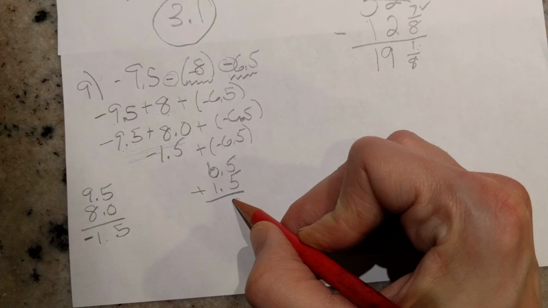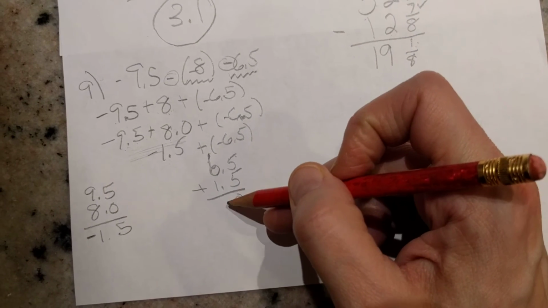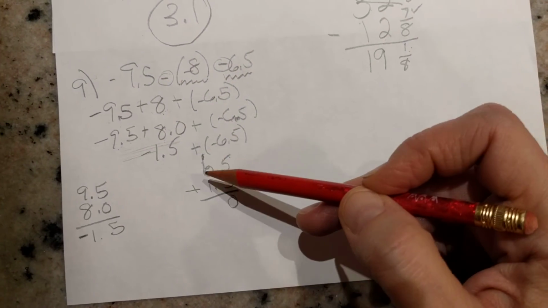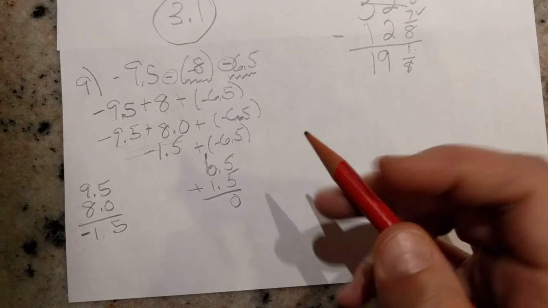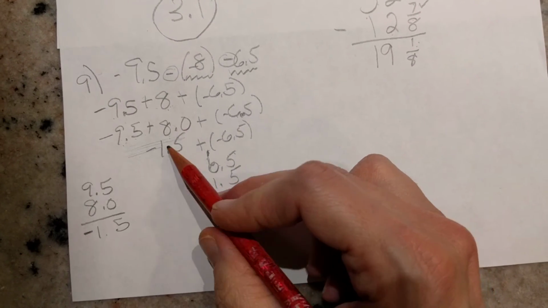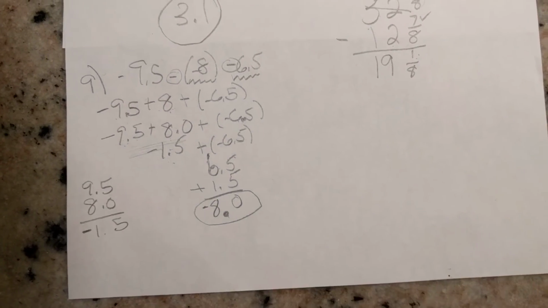5 plus 5 is 10. 0, carry the 1. A lot of you stuck the 1 in here. We don't do that when we carry. You bring it up into the next place value. So 6 plus 1 is 7, plus 1 is 8. Decimal comes straight down. Since both signs are negatives, my answer stays negative. Final solution.